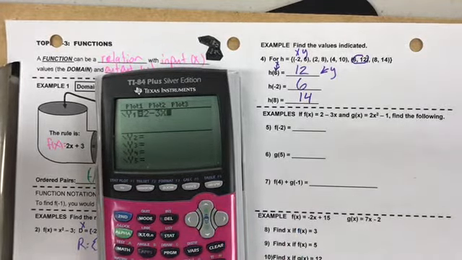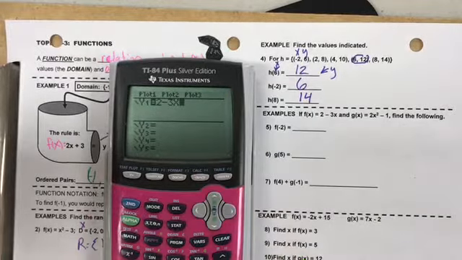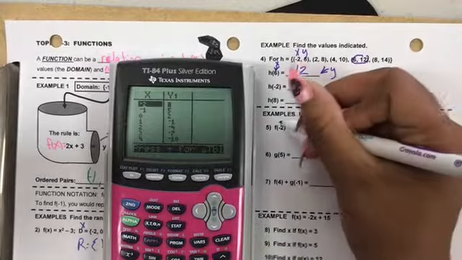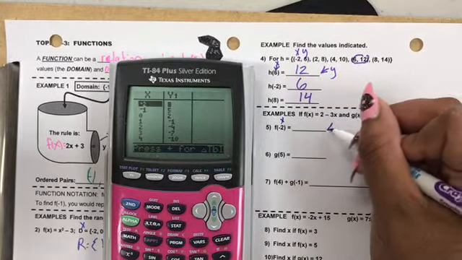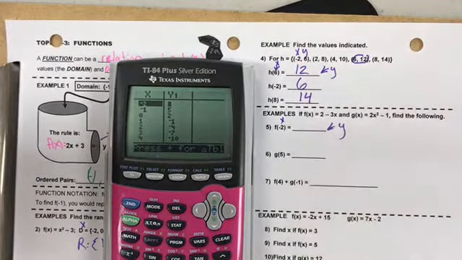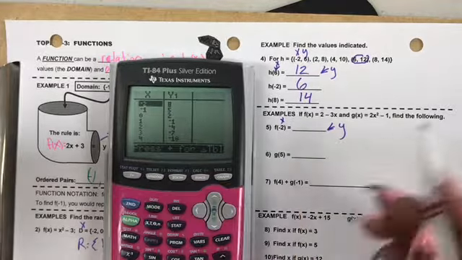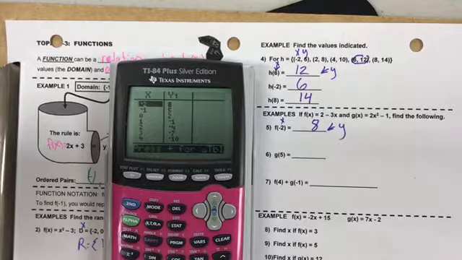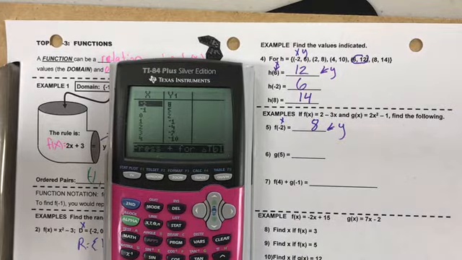And I will type them in one at a time, because it can get confusing. Look at the table, and again, this is your x value. And the output is your y value. So when x is negative 2, y is 8. I'm going to leave the 6 and 7 for you to do in class tomorrow.